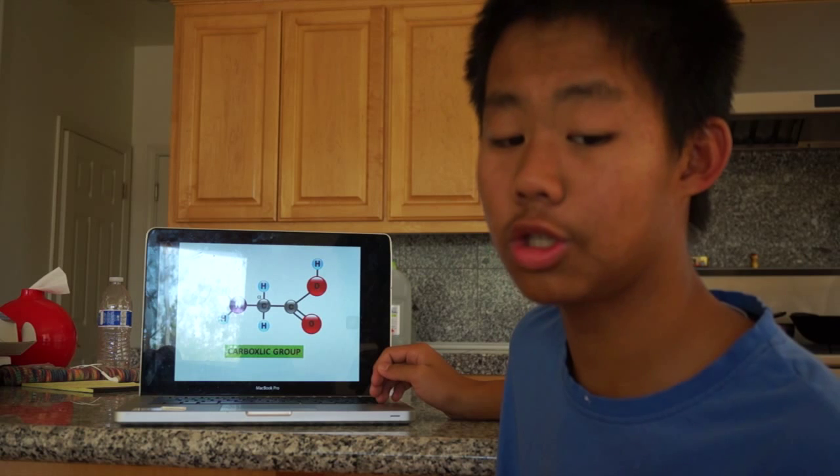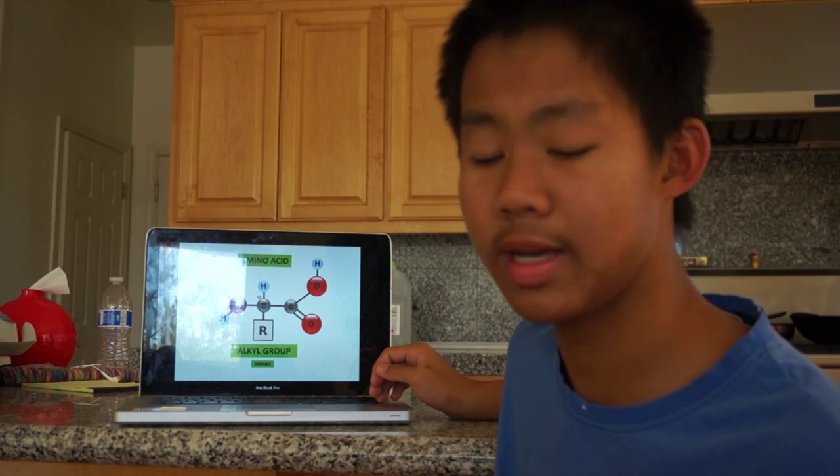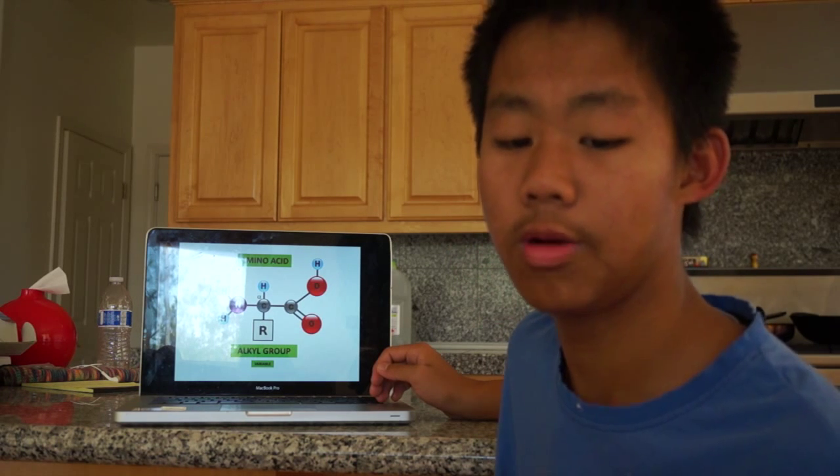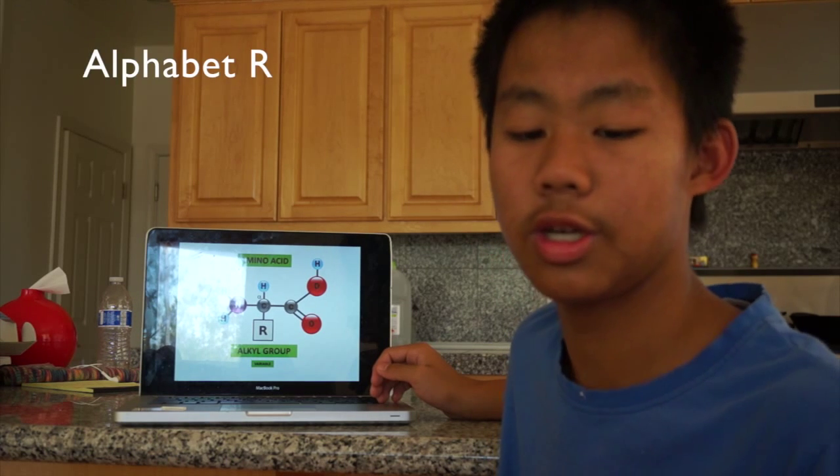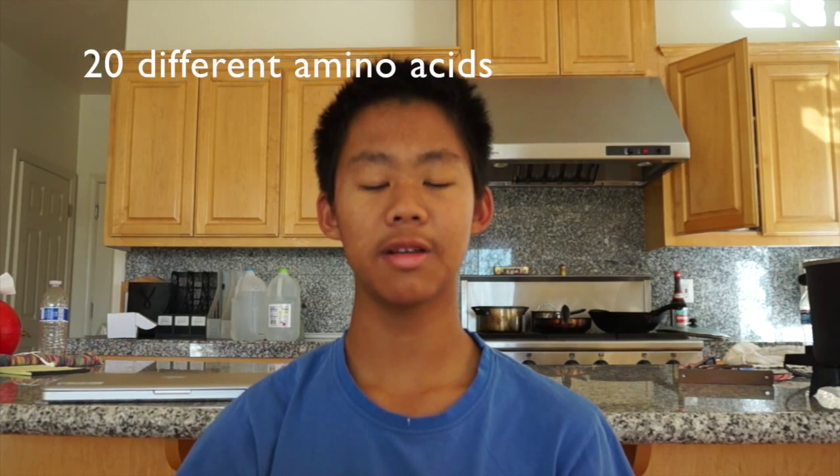The third hydrogen atom is replaced by an alkyl group, or the letter R. The fourth hydrogen atom remains unchanged. Most proteins are made of hundreds or even thousands of amino acids combined in different orders.